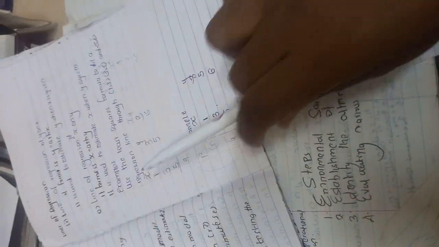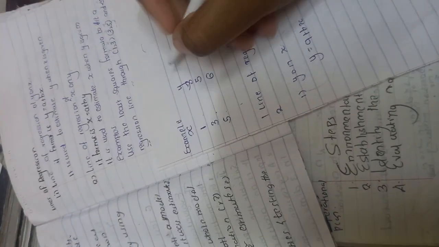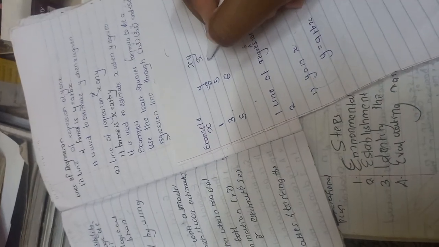Now, since I want to show you how to find these ones, after x, y, the next one will come, we have xy, whereby you take 1 times 3, it will be 3, 15, and 30.